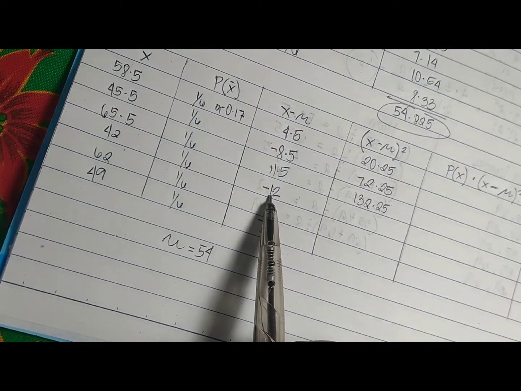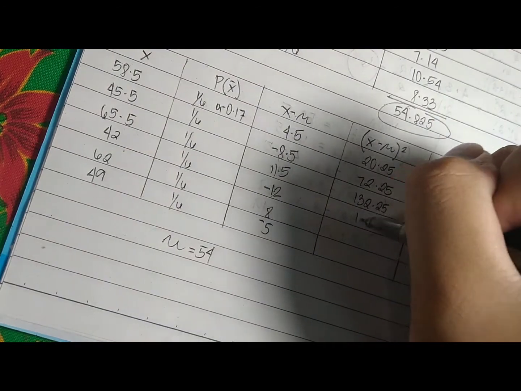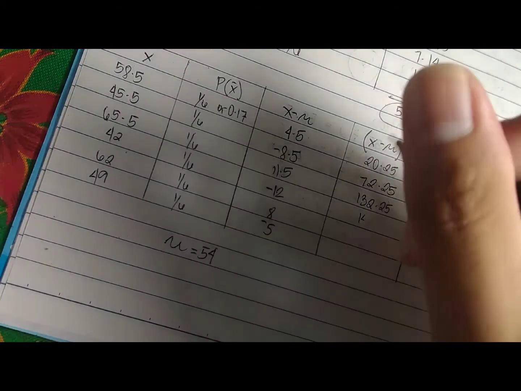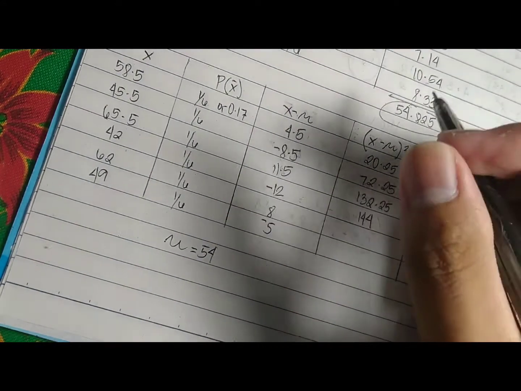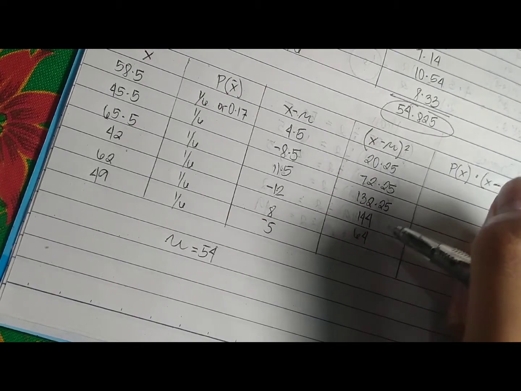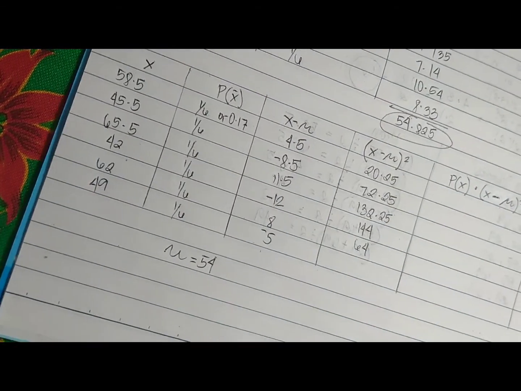Negative 12 squared is equal to 144. Eight squared is equal to 64. Negative 5 squared is equal to 25.